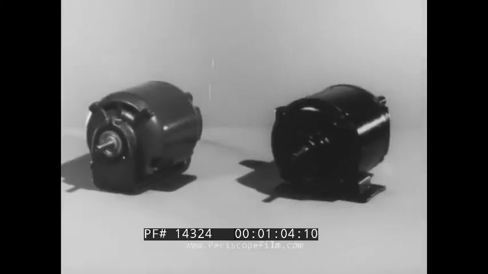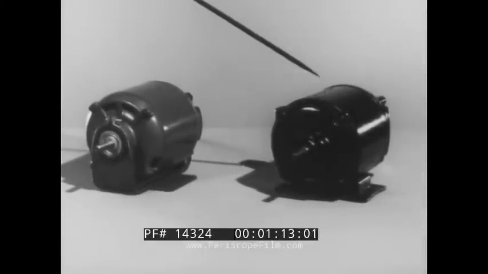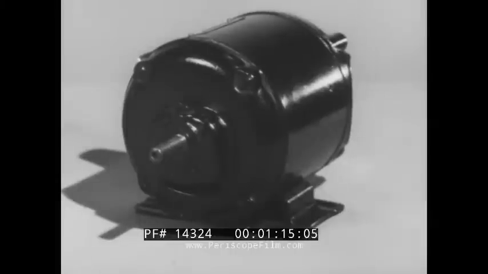Two types of motors and generators are commonly in use: alternating current, or AC, and direct current, or DC motors and generators. This film will show the principles governing the operation of DC motors and generators.